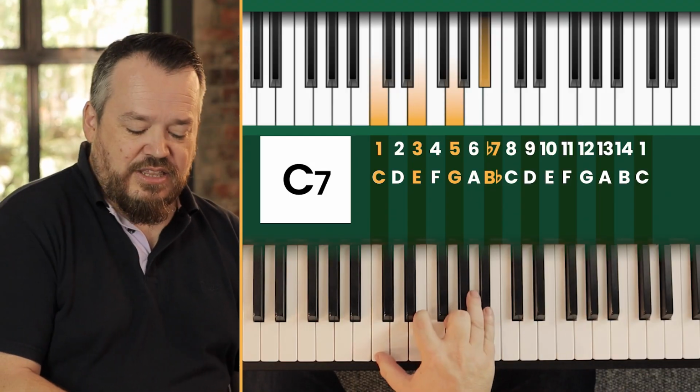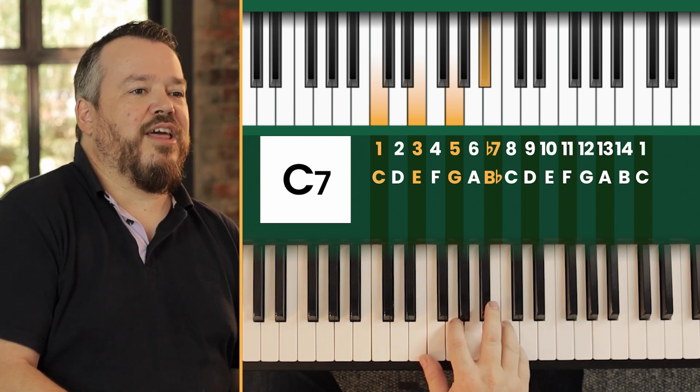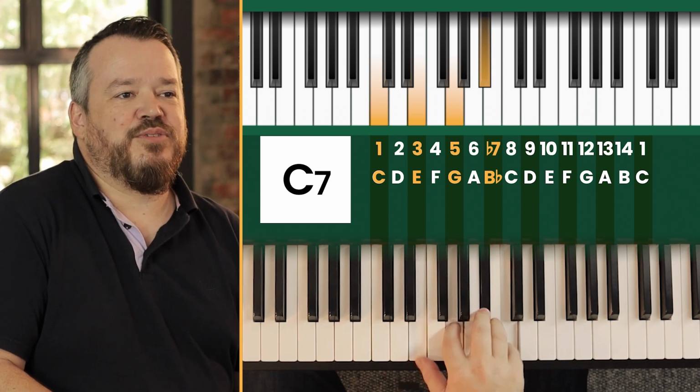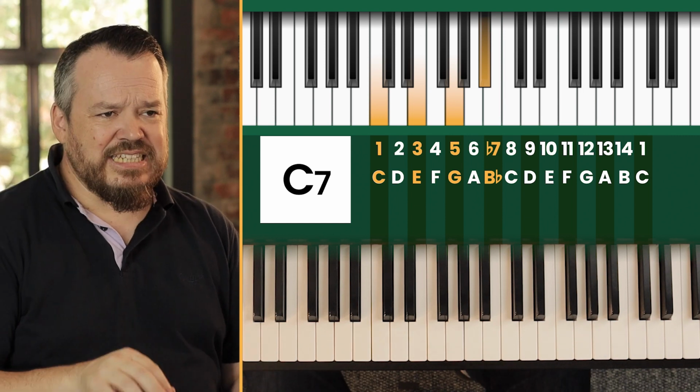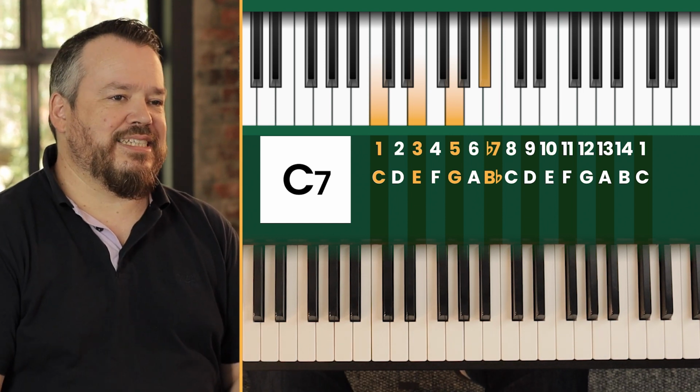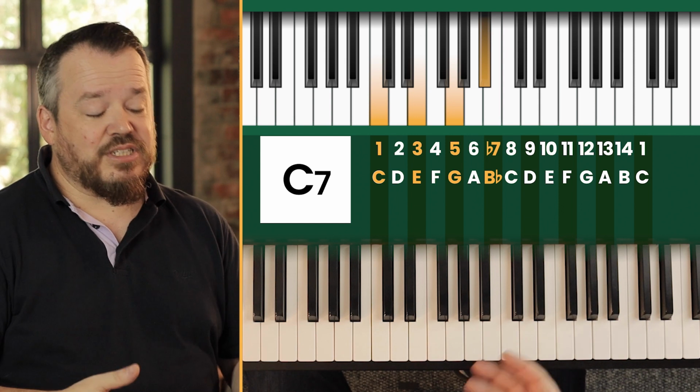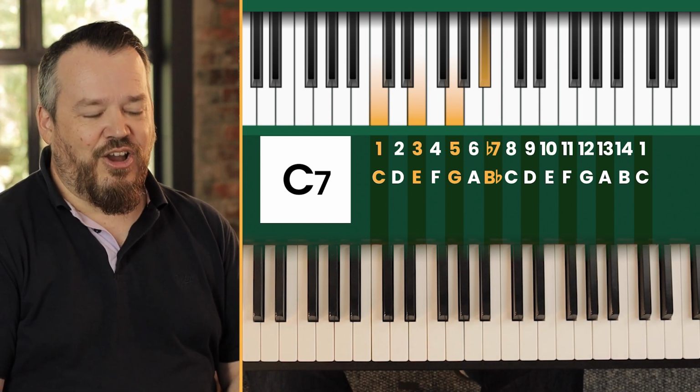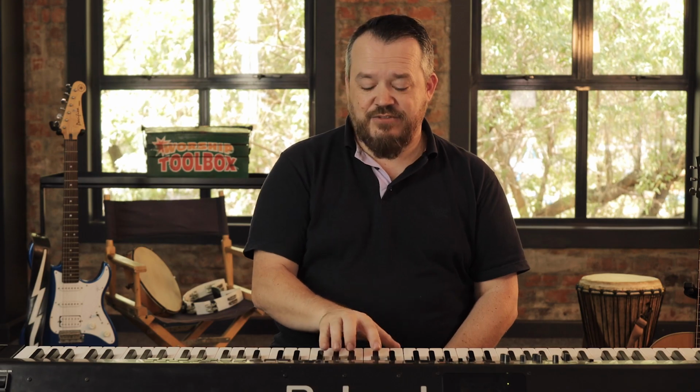The other 7 uses the flattened 7, which is borrowed from outside the scale. It's actually from the minor scale. And so this is also known as a minor 7. And that you'll hear is more like the blues 7 that you'd be used to hearing in blues music. And that would just be represented by a 7 after the capital letter, because that's the more common variant of the chord. Now, what if I want to add a 7 to a minor chord? Well, usually in church music, we'd be adding a flattened 7 to a minor chord.